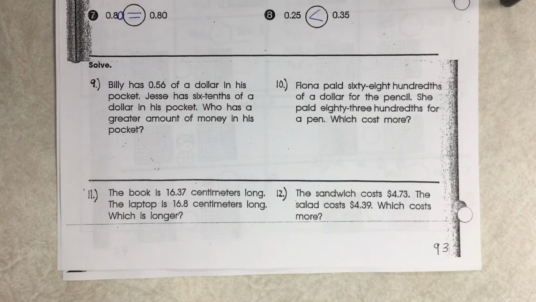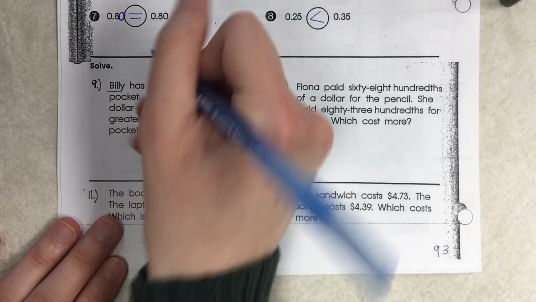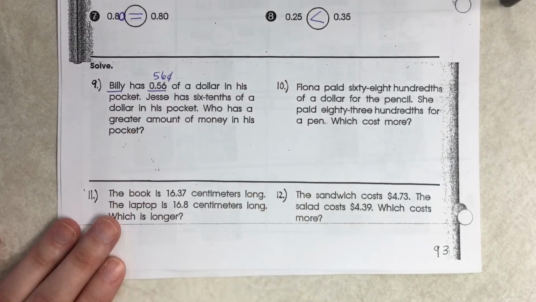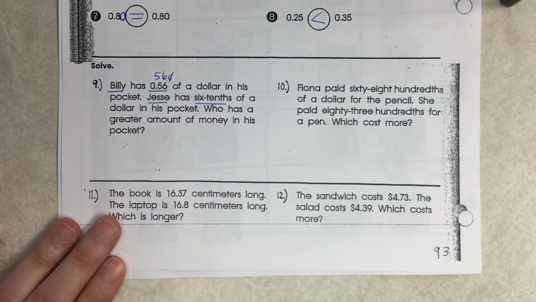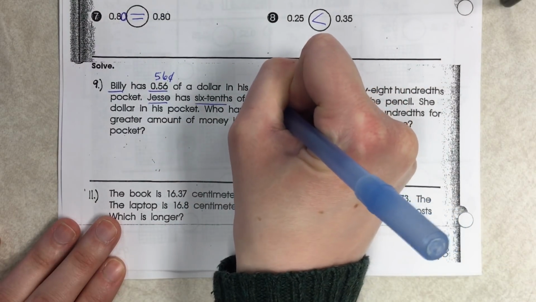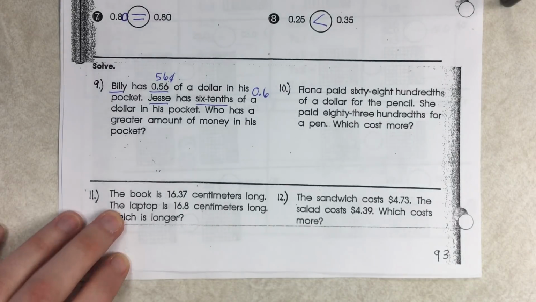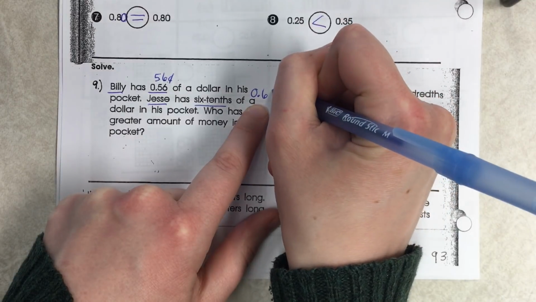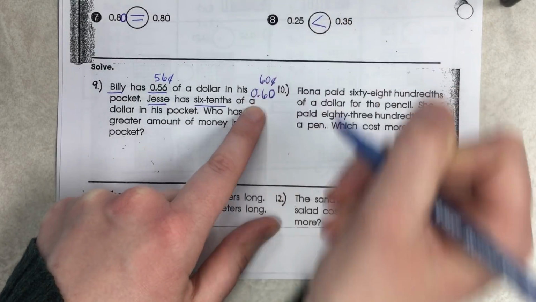Okay, let's try it with some word problems. So we have Billy has 56 hundredths of a dollar in his pocket. That's like saying Billy has 56 cents in his pocket. It's just in decimal form. Jesse has 6/10 of a dollar in his pocket. When we say 6/10, if we're thinking it in decimal form, it would be 0.6. And that's like saying, not that he has 6 cents, but he has 60 cents if you add a 0. So 60 cents is right here.